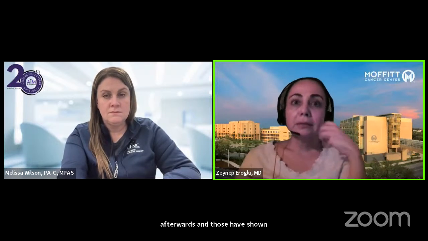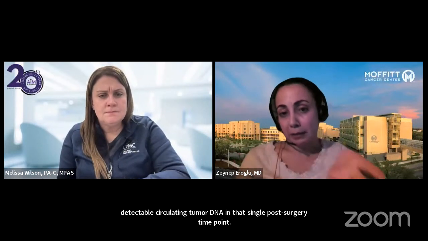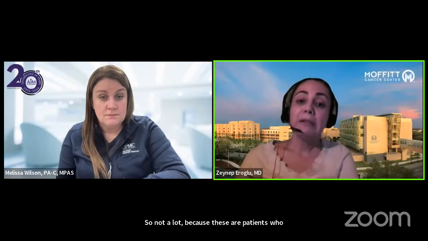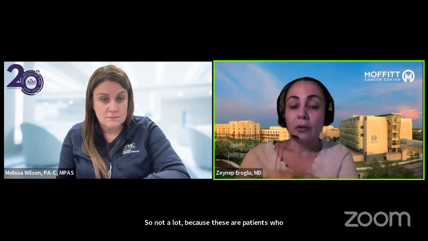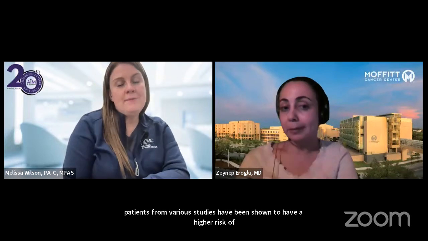And those have shown that somewhere around 15, 20% or so of patients may have detectable circulating tumor DNA in that single post-surgery time point. So not a lot, right? Because these are patients who just had surgery. But if it is detected, those patients from various studies have been shown to have a higher risk of their melanoma relapsing, right?